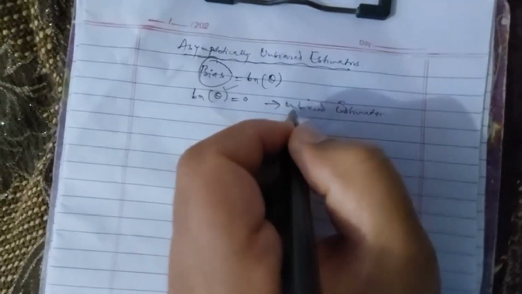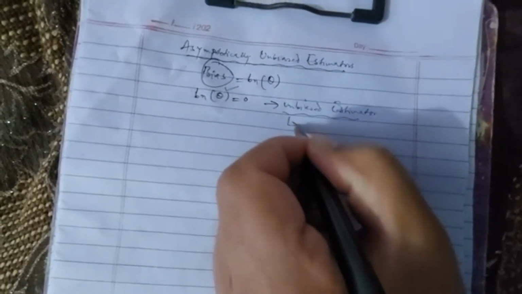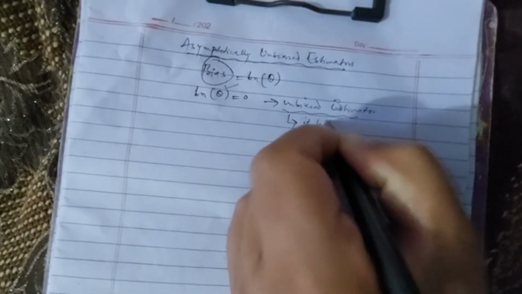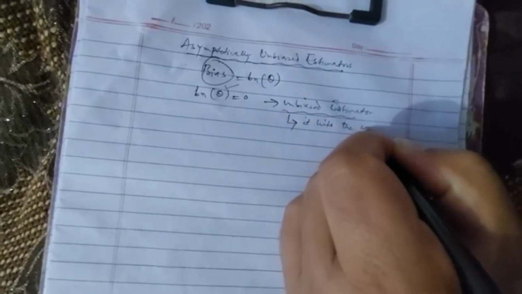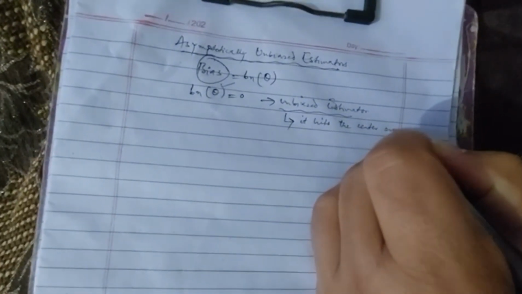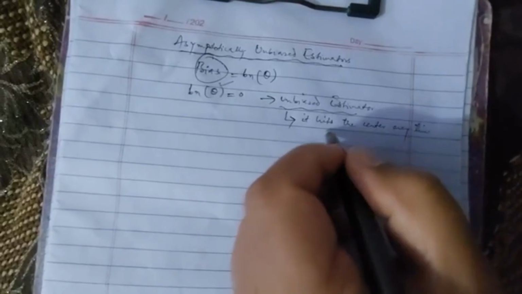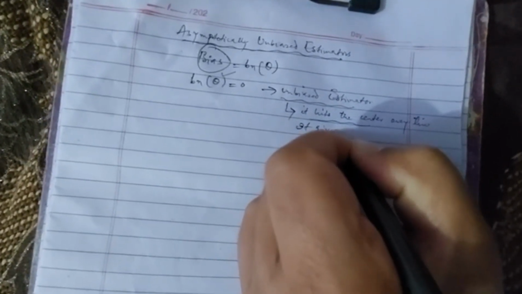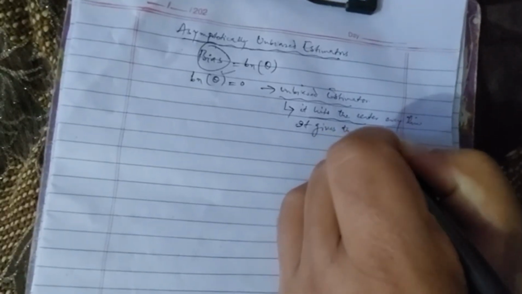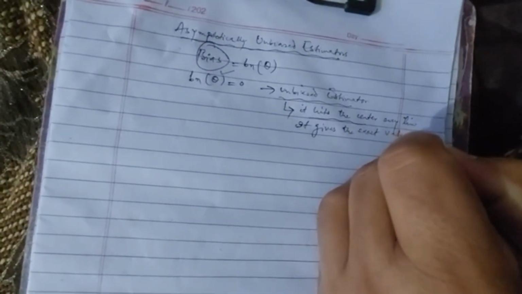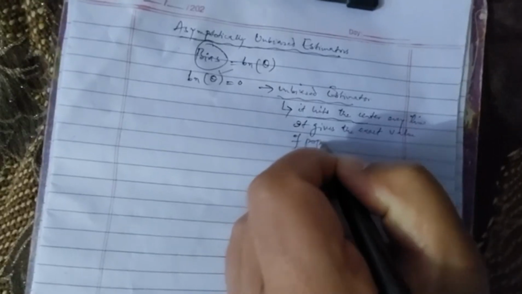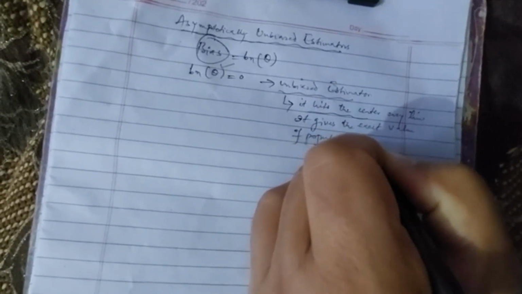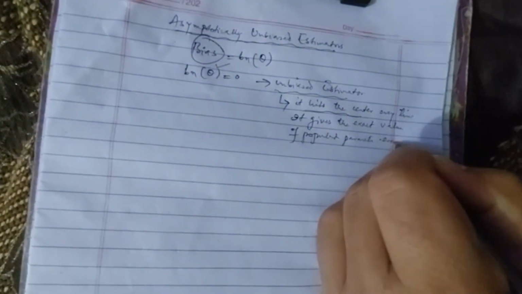Okay, and by totally unbiased estimator we mean that it hits the center every time. By hitting the center I mean that it gives the exact value of the population parameter every time.